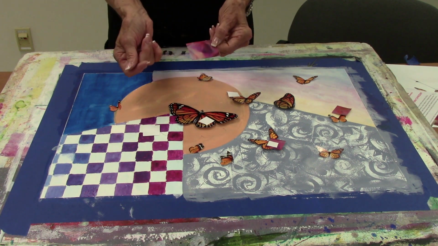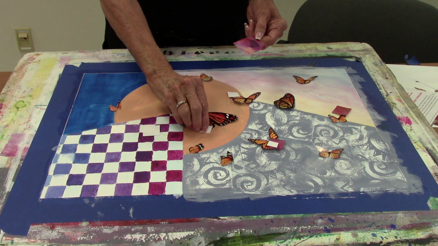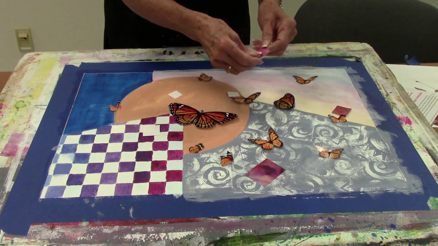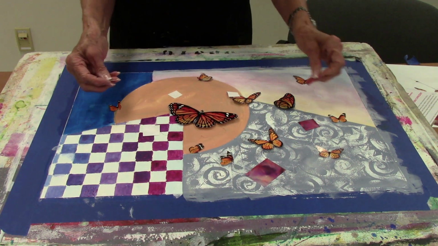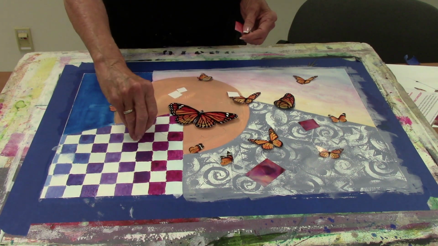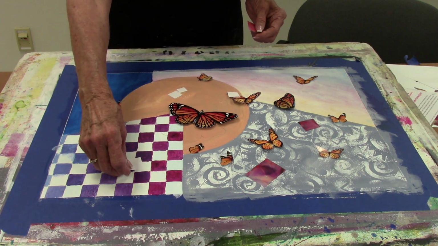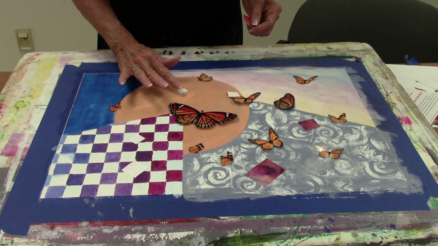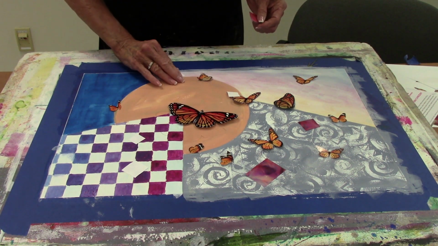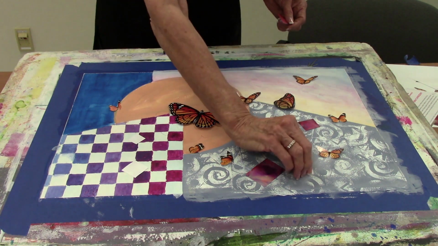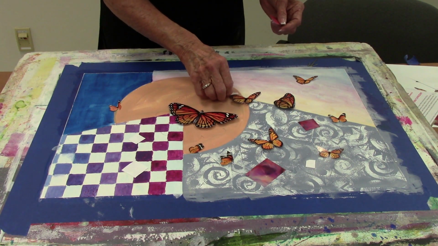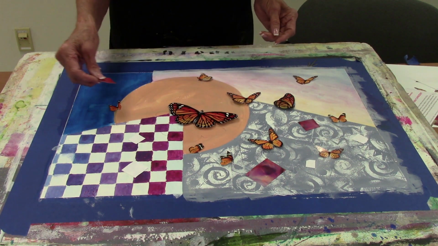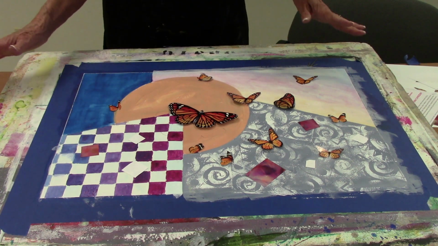Now I've cut out squares because you can do more than just have your images. You can have squares, circles, triangles. I'm going to put those on here also, and I want to put these in the gray area. Then I have some just plain white ones that I can draw on and make designs on. Just plain white, and you can put them down with matte medium and then paint on them afterwards or draw on them with pencil. Anyway, that is the general idea of what we're doing here.